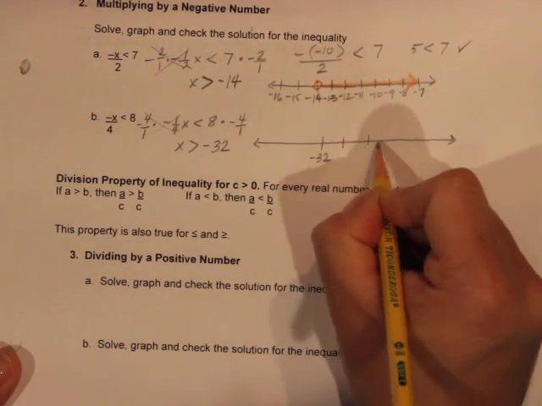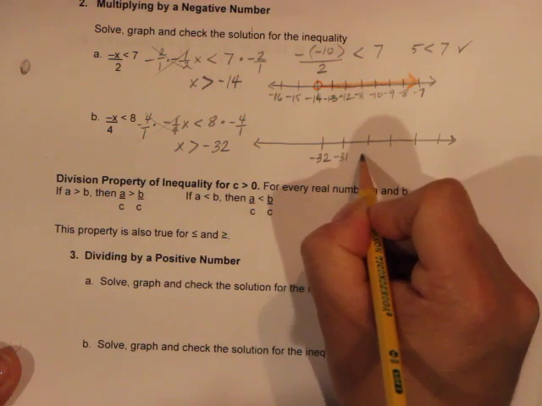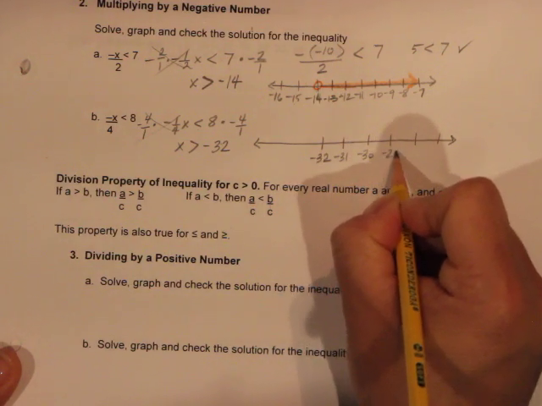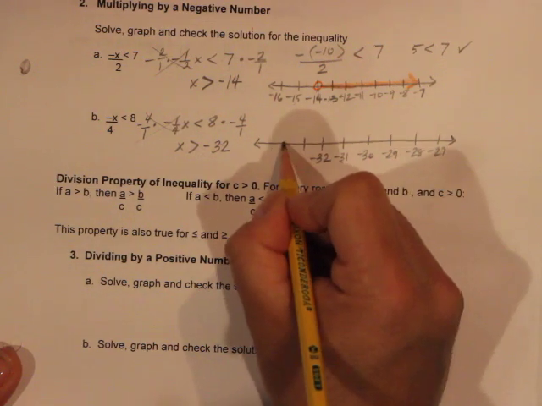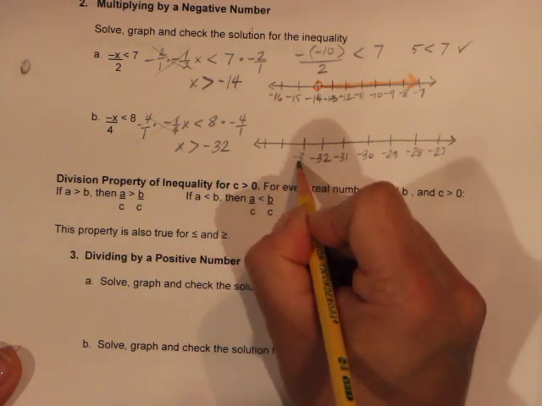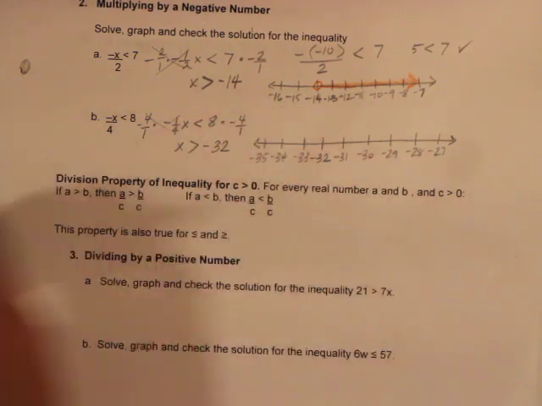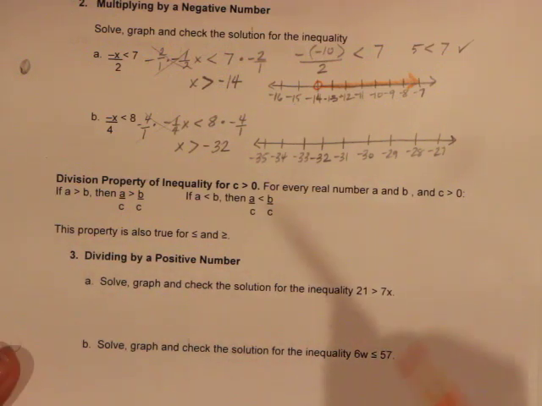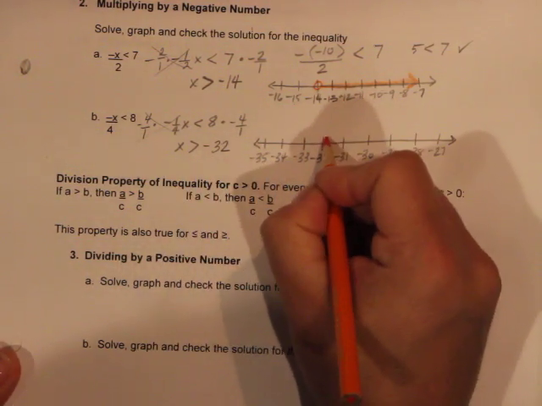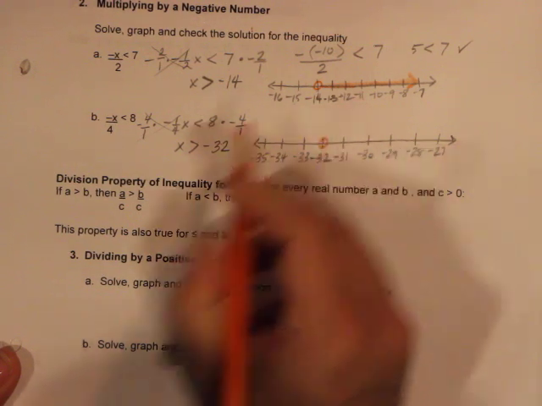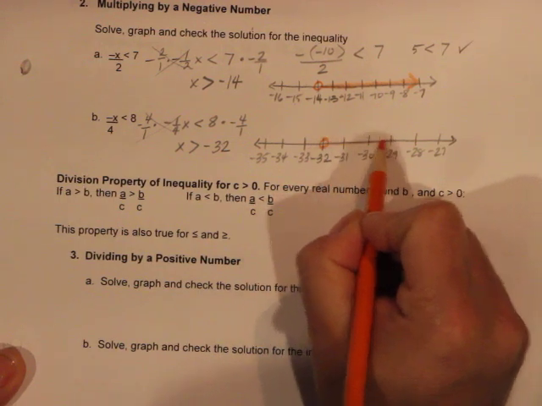And the numbers that are greater than negative 32, remember, climb back up toward 0: negative 31, negative 30, negative 29, negative 28, negative 27. Negative 33 is in this direction, then negative 34, negative 35. When I go to graph this now, I want an open circle at negative 32, and I want to reflect that x are all values that are greater than but not including negative 32.